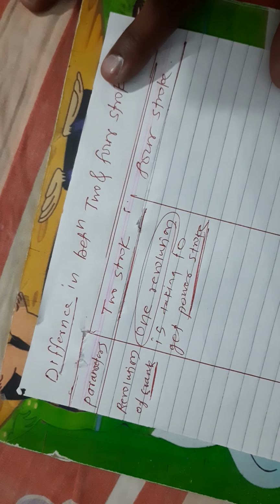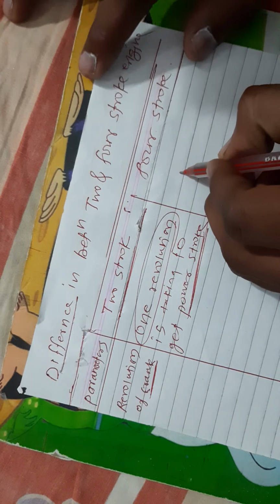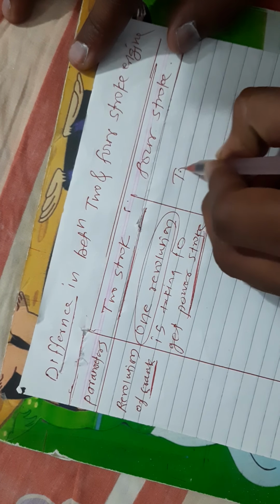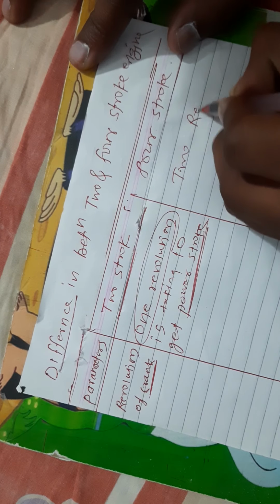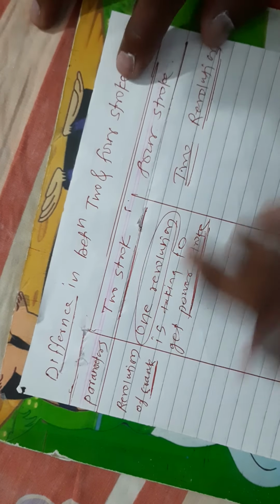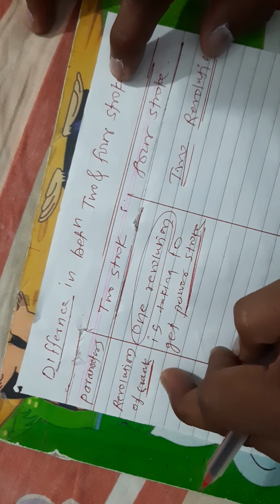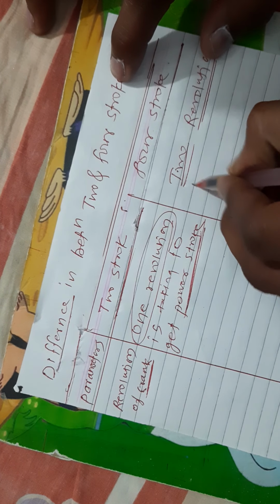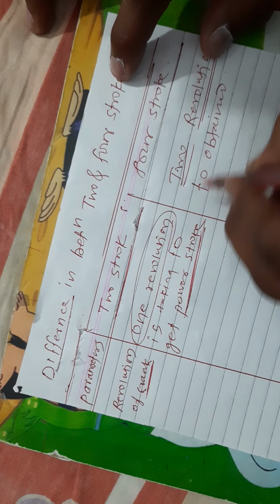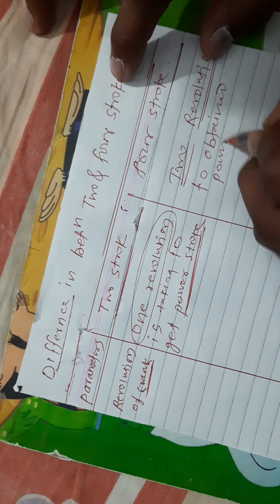But in our four-stroke engine, my dear students, this crank is taking two revolutions. How many revolutions? Two revolutions this crank is going to take in our four-stroke engine to obtain this power stroke.